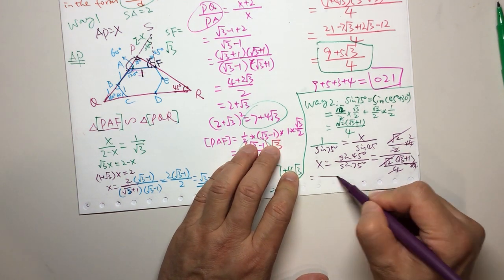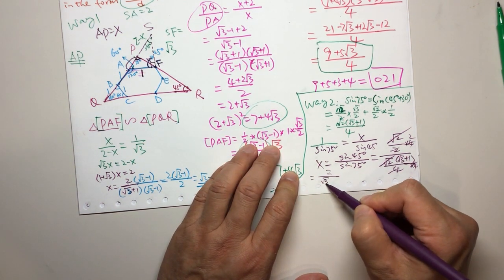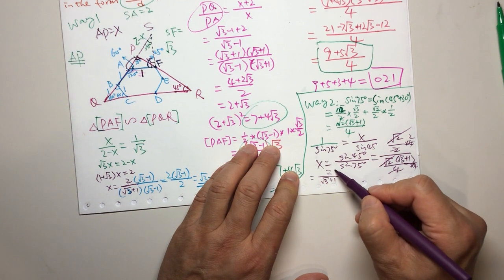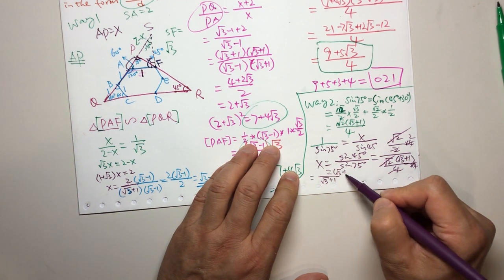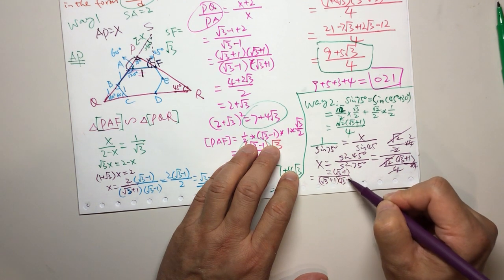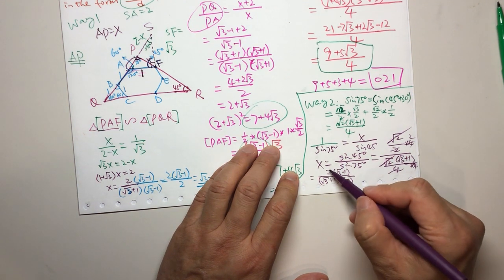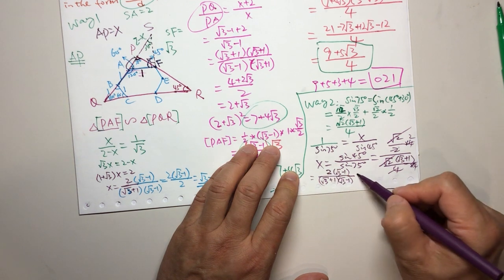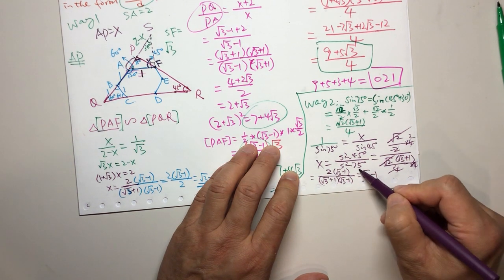So it means 2 over square root of 3 plus 1. We can multiply by square root of 3 minus 1, also in the numerator. So this is 2 and this 2 over, so square root of 3 minus 1.